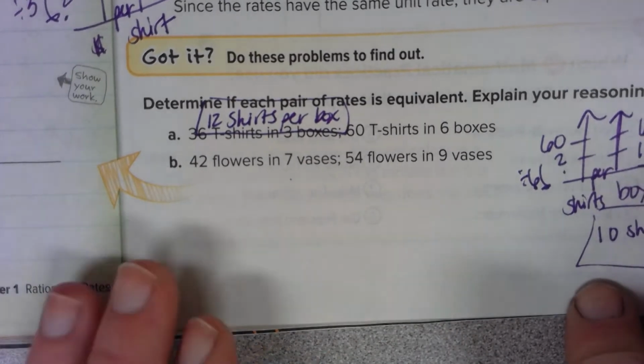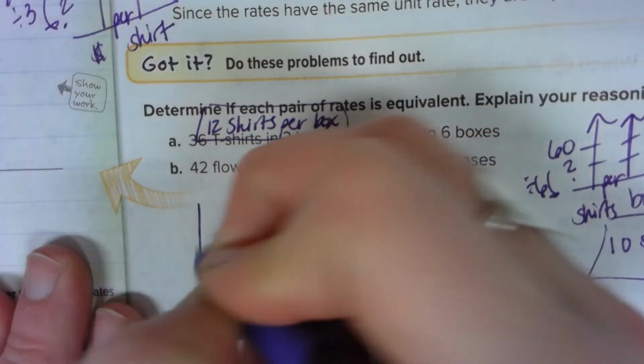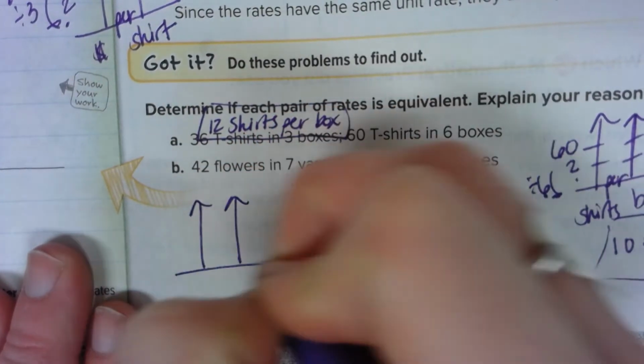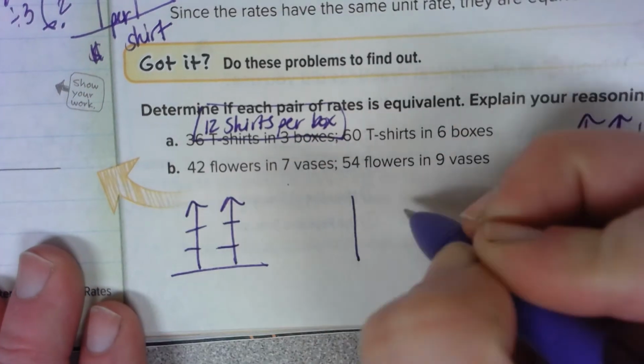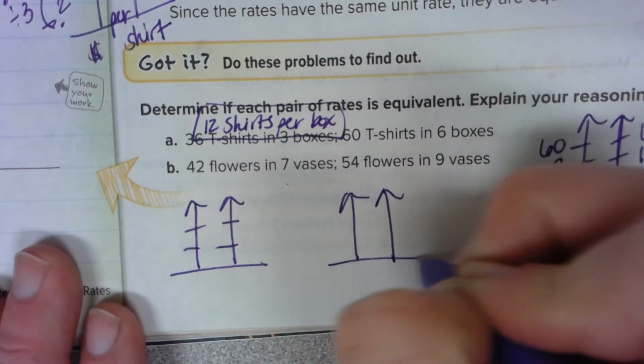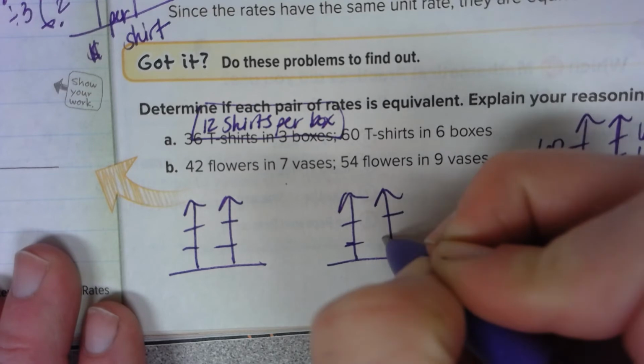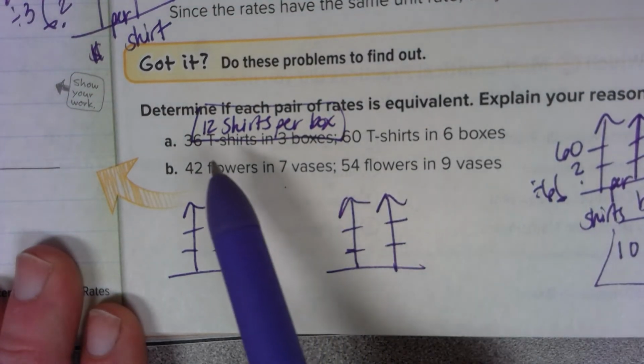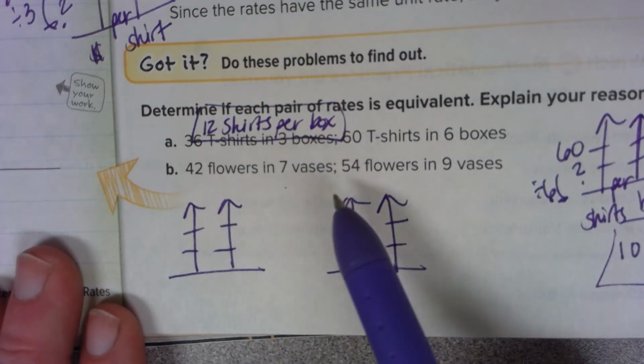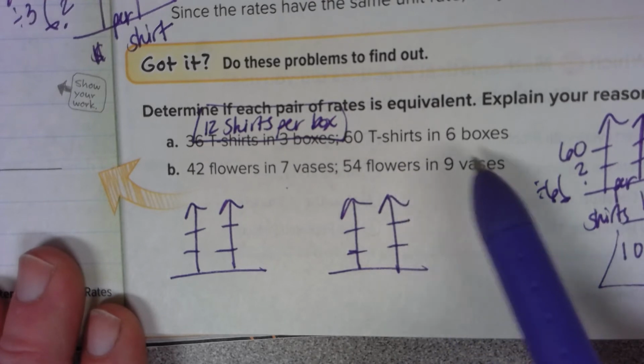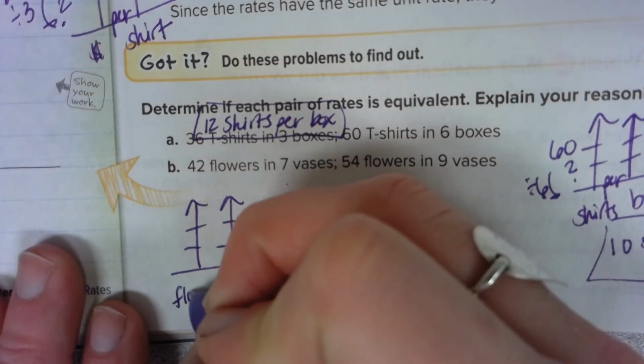So let's set up 2 double number lines here. That way they're easy to compare with each other. And we have 42 flowers in 7 vases, 54 flowers in 9 vases. So I'm going to do flowers per vase.